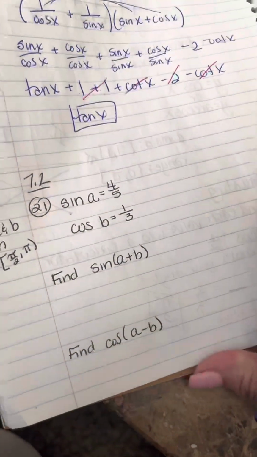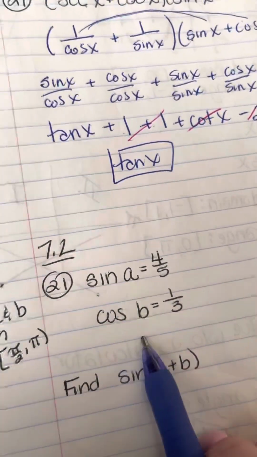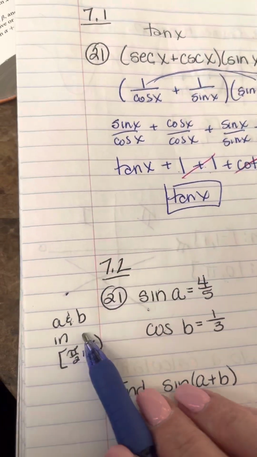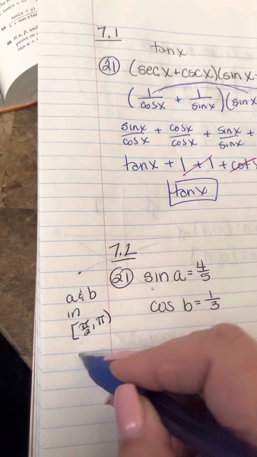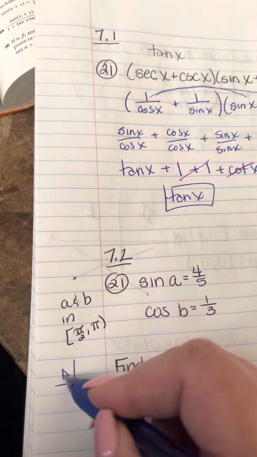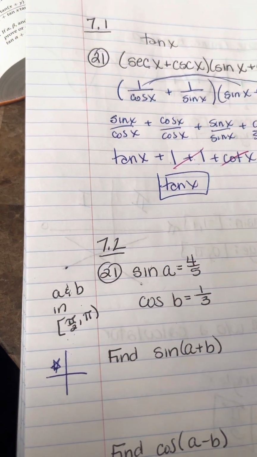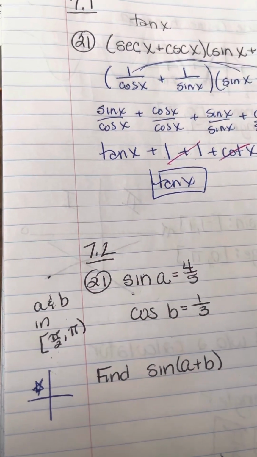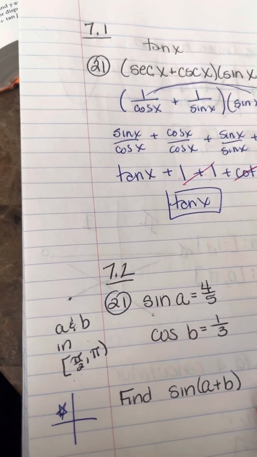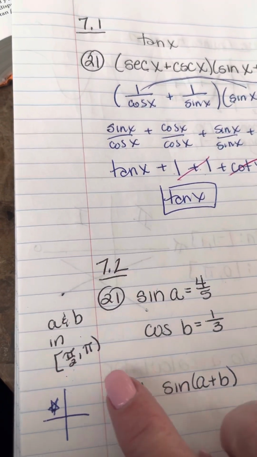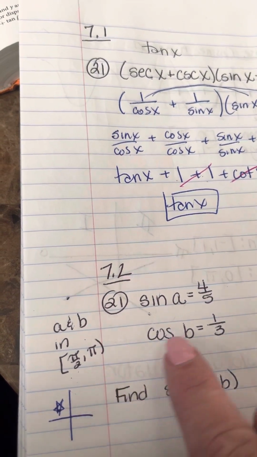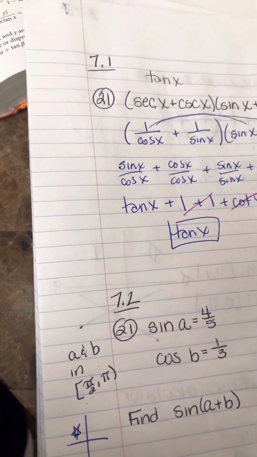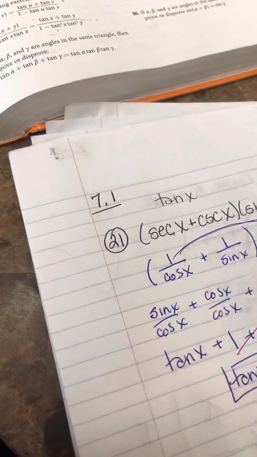For 7-2, we were given information about the sine of A and the cosine of B. We were told that A and B are between pi over 2 and pi, which means that they're sitting right there in quadrant 2. Did I copy something wrong down here? Because if we're in quadrant 2, then the cosine value should be negative. So let me double check that.